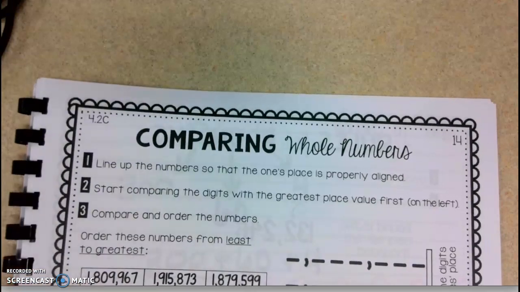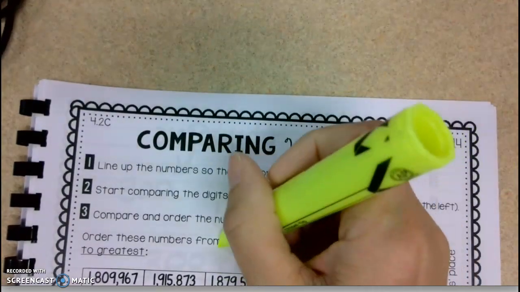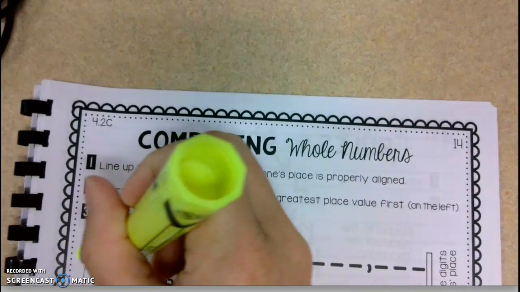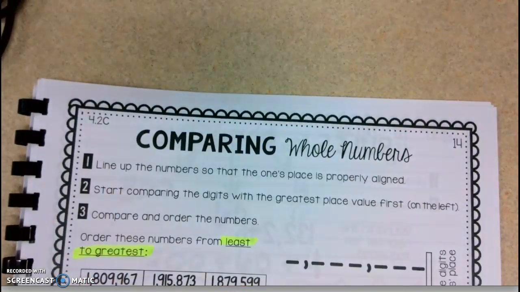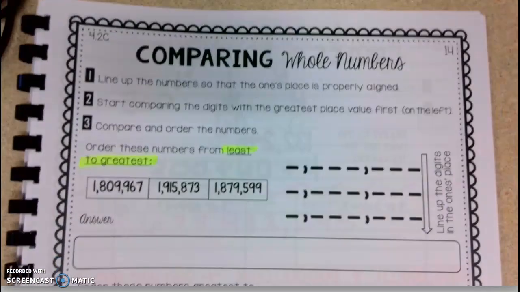We're going to order these from least to greatest. It's always important that you follow the instructions. You can. You don't have to. It's a great way for it to stand out, though.